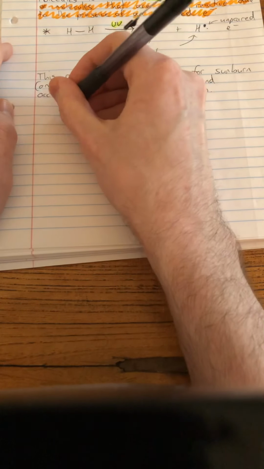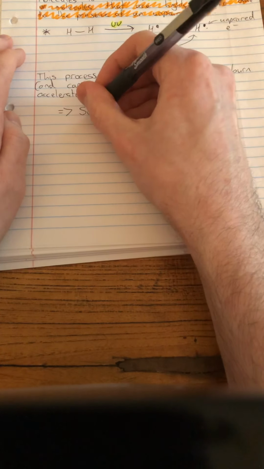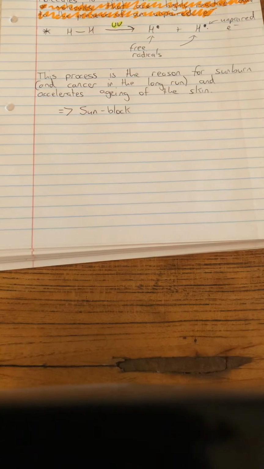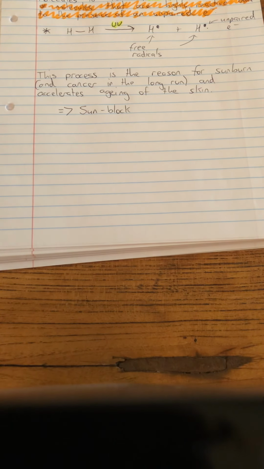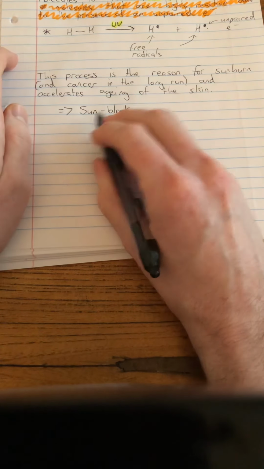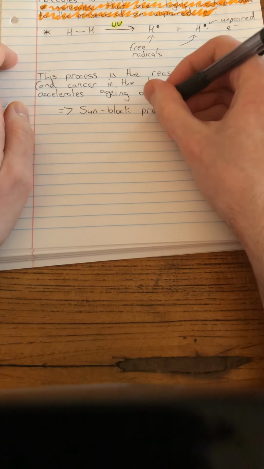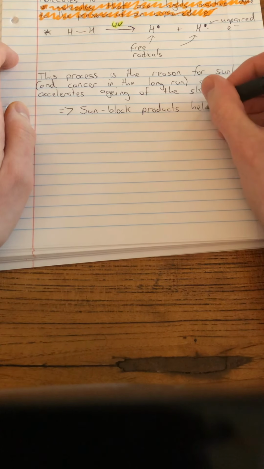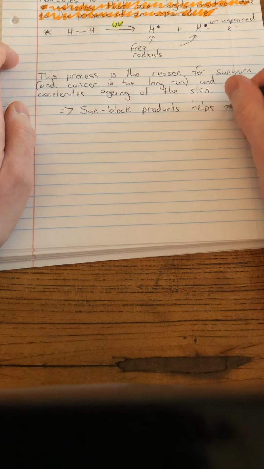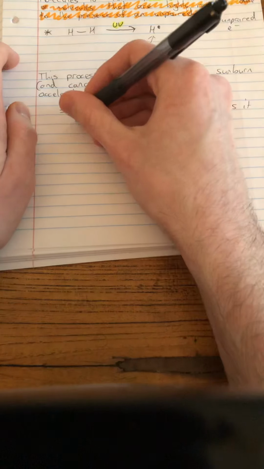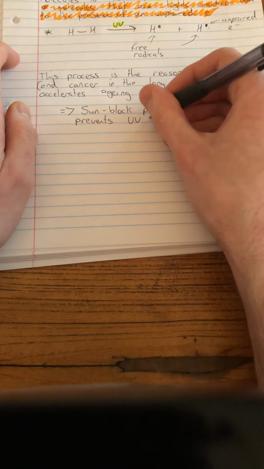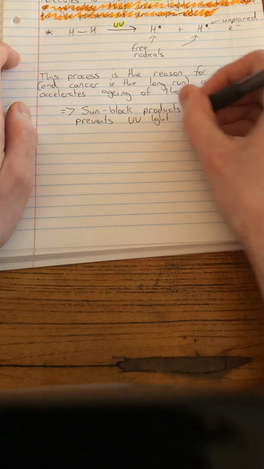Now, obviously there are ways to combat this, and the most common one is putting on sunblock. Now, I would normally call it sun cream, but the SQA call it sunblock, so that's what I'm going to start calling it. So sunblock products help as it prevents UV light reaching the skin.